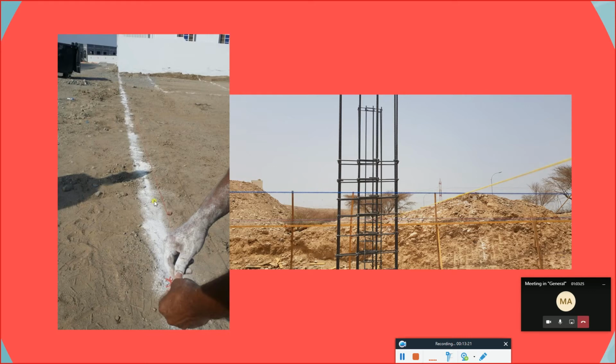Okay, so first normally they are putting the thread, and then later on they are putting white cement, so it will be clearer for them. But not all of them are using white cement. Mainly we are using the threads. So threads first, and then you can do the white cement.